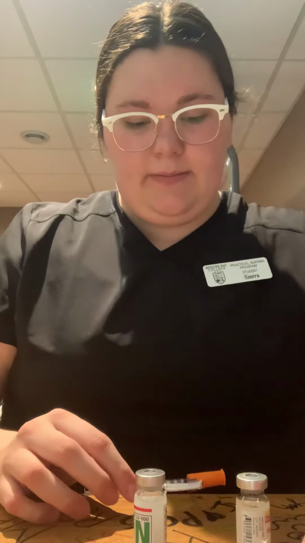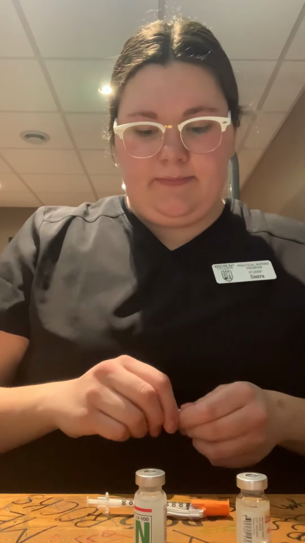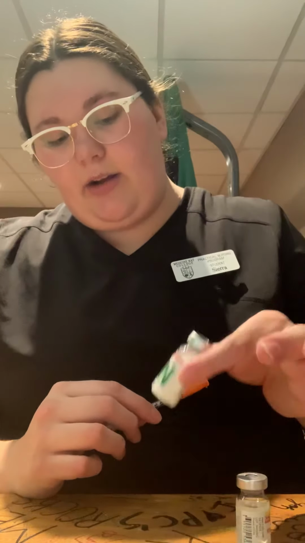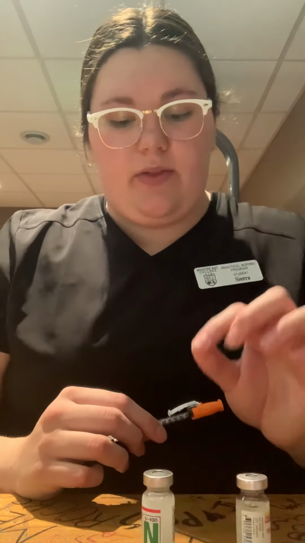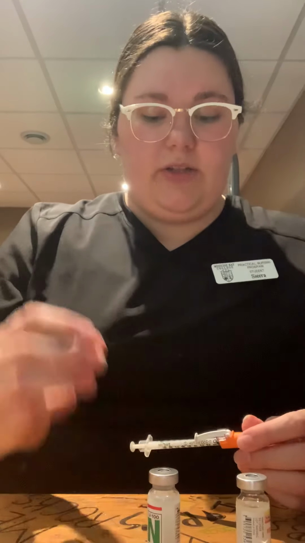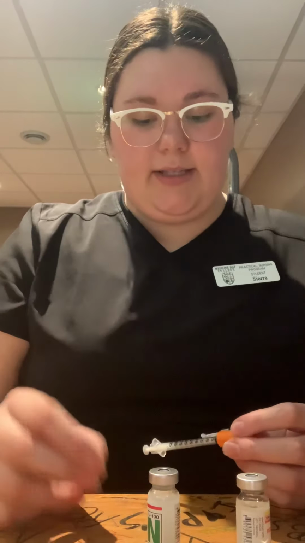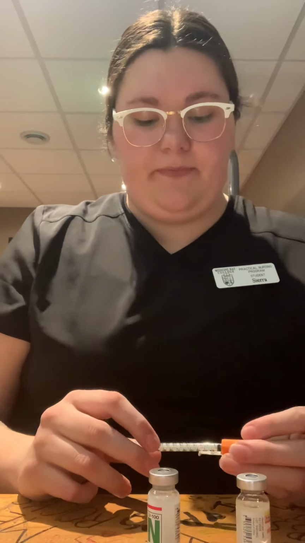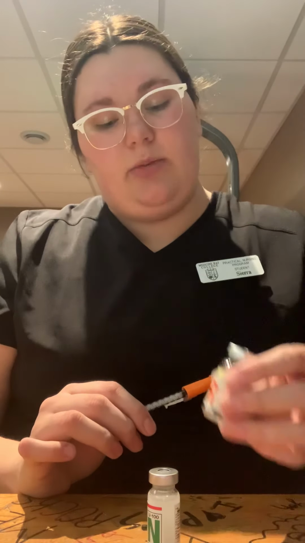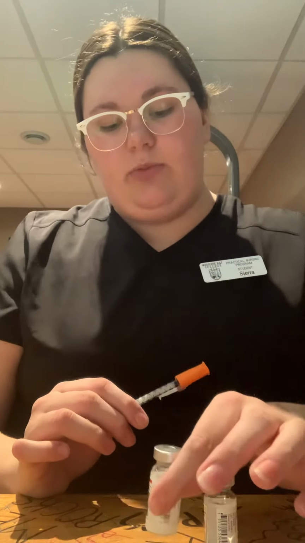We will take our needle out of the package and get that ready to go. What we're going to want to do is, because we need to put air into the insulin vials so that the liquid doesn't stay in there and it's easier for the insulin to come out, we need to administer the amount of air into the vials that we will be taking out. So for this one, we need 10 units of Humulin R and 10 units of Humulin N.